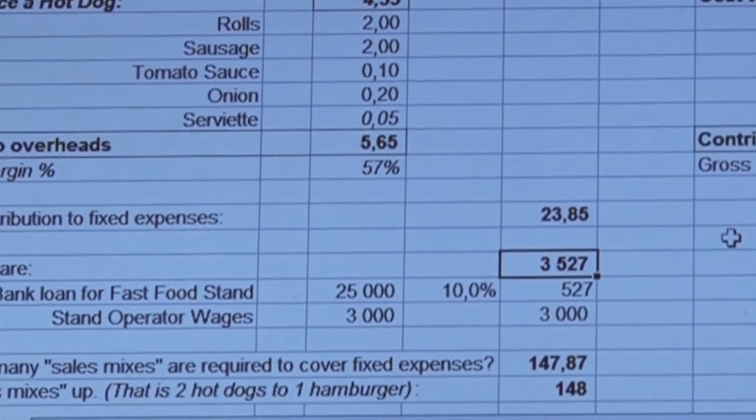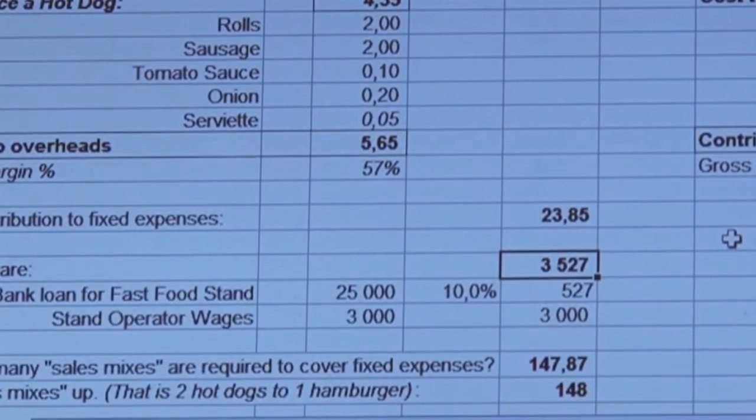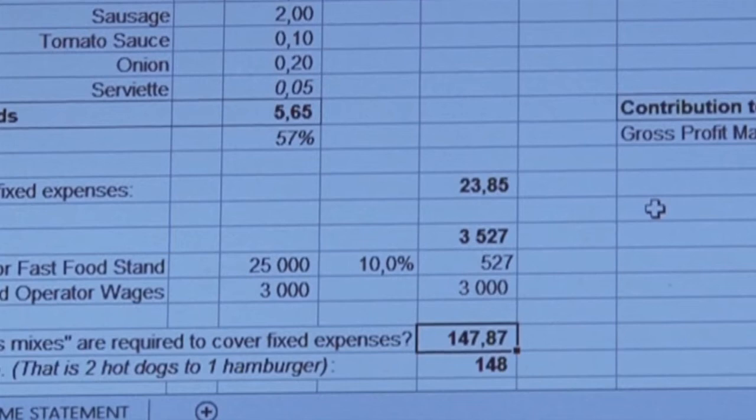All right. So therefore, how many sales mixes, and a sales mix, remember, was 2 hot dogs and 1 hamburger, would you be required to sell on a monthly basis in order to cover those expenses? Well, it would be the fixed costs divided by the monthly contribution by our sales mix. In this case, it's 147.87, or basically 148 sales mixes. And don't forget, a sales mix is 2 hot dogs and 1 hamburger.